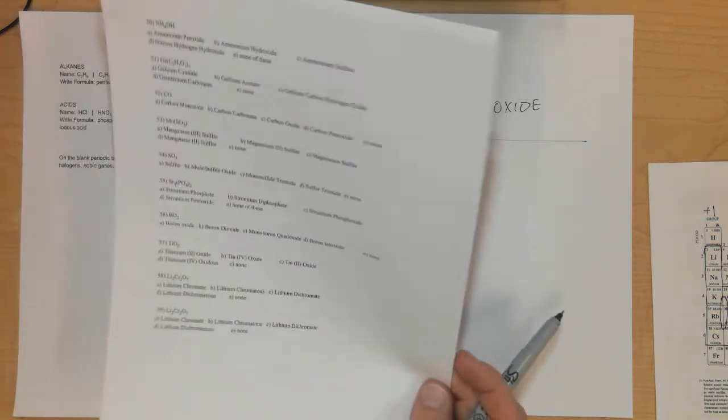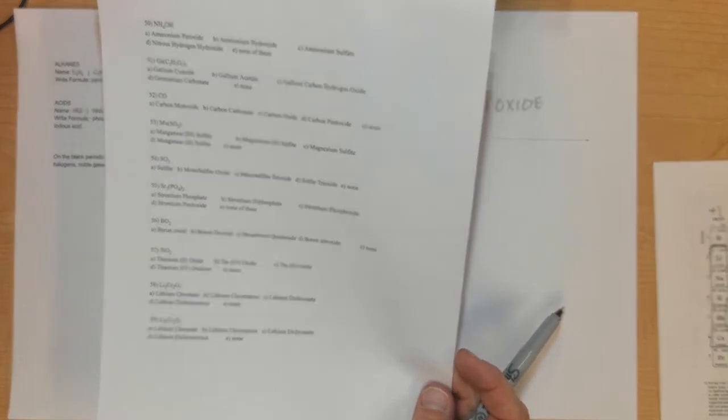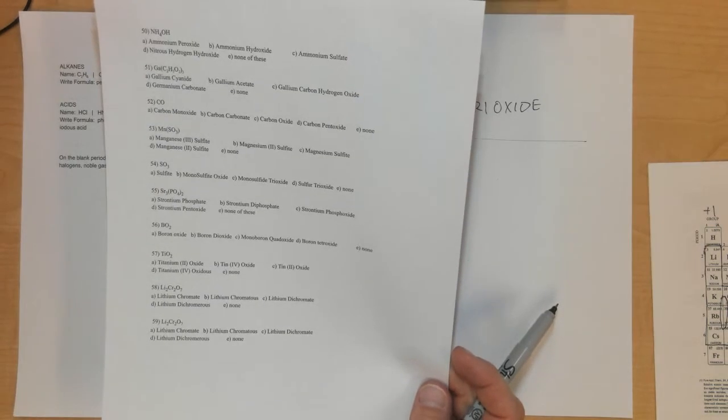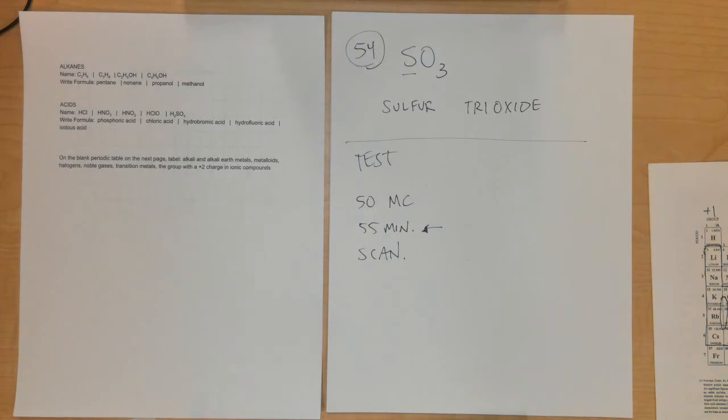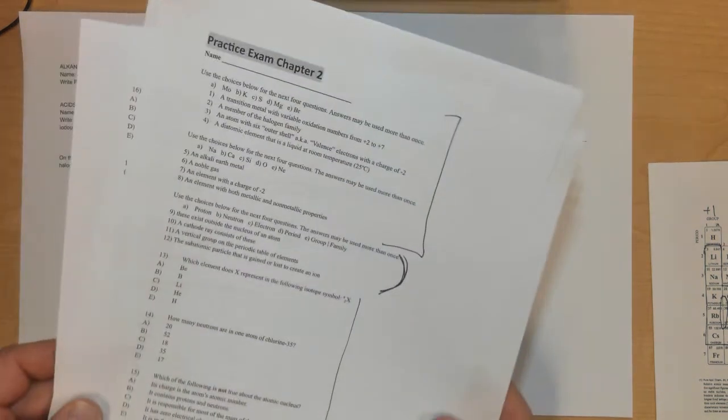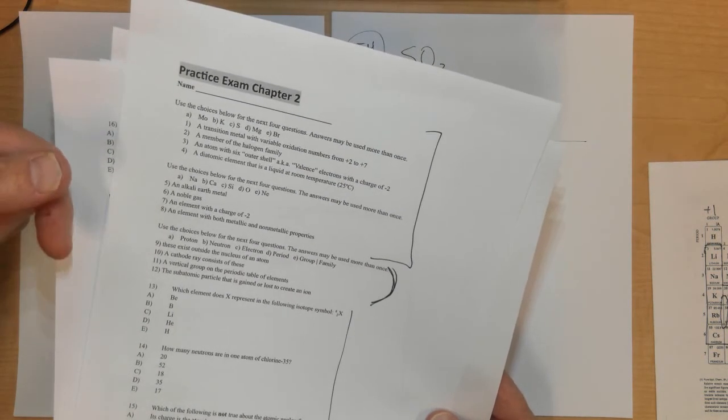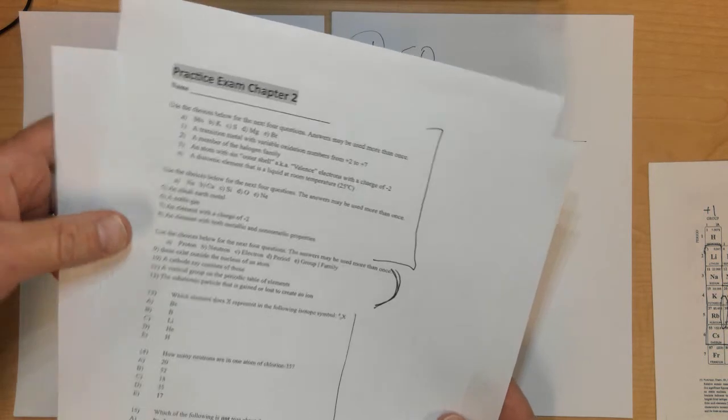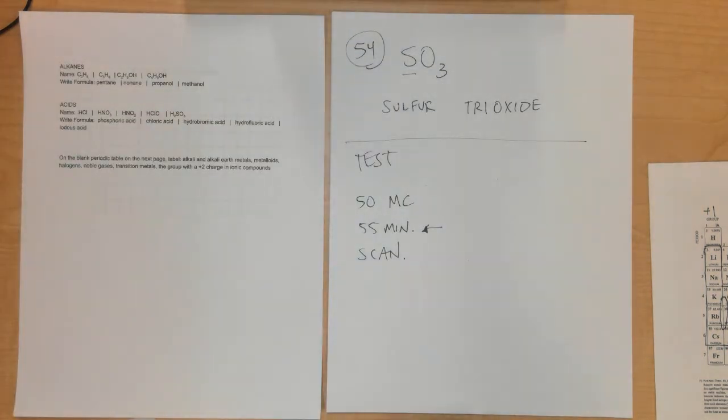Make sure you're good at your ionic ones. There's going to be several that go from name to formula and several from formula to name. And then there'll be plenty of questions like the front here as well, where there's different questions about places and pieces on the periodic table and particles that make things up.